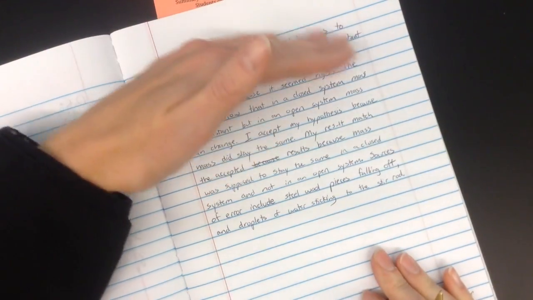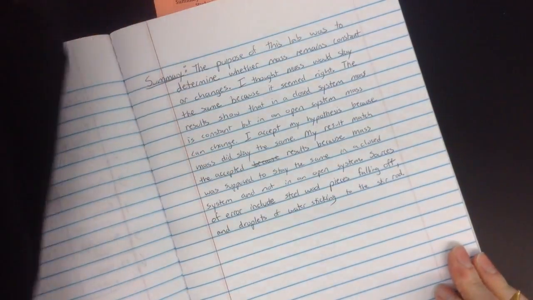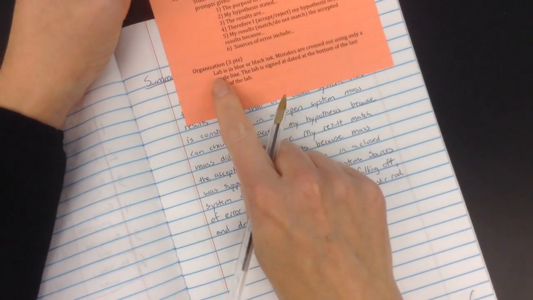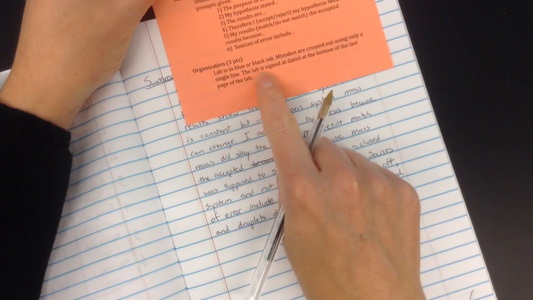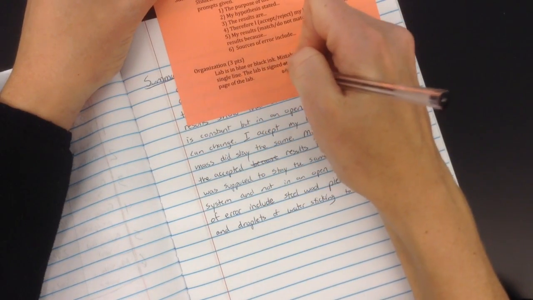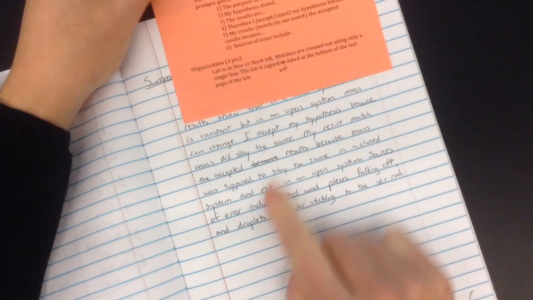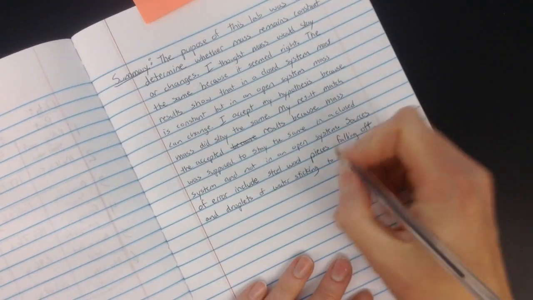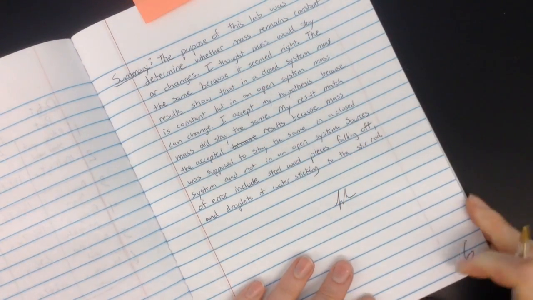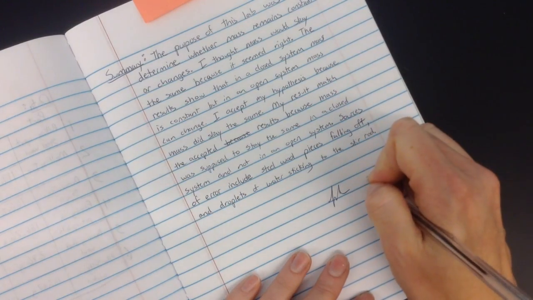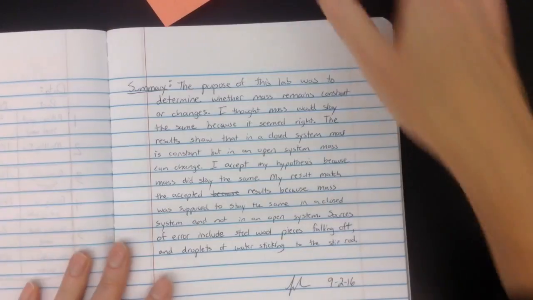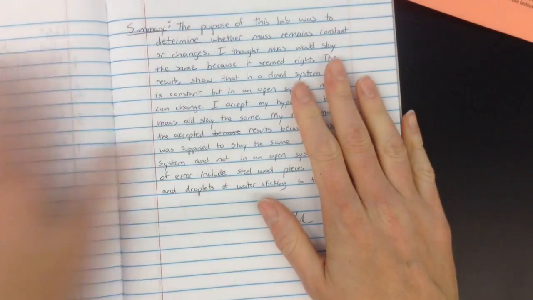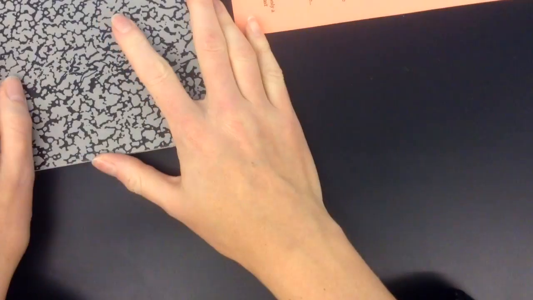All right, now, once you have your summary, the last thing we need to do is make sure we've got this. We used blue or black ink. We crossed out our mistakes with only a single line. The lab must be signed and dated at the bottom of the last page. So after your summary, sign your lab. Yes, that's what my signature looks like. And date it. Today is 9/2/16. Okay, so to turn in your lab notebook, close it, give it to your teacher. No pictures necessary, just hand it to them.